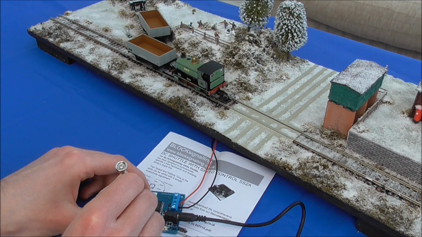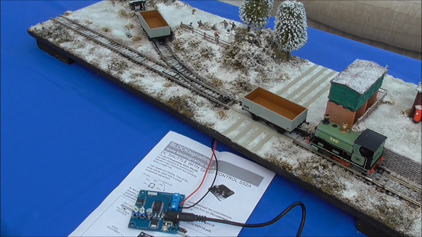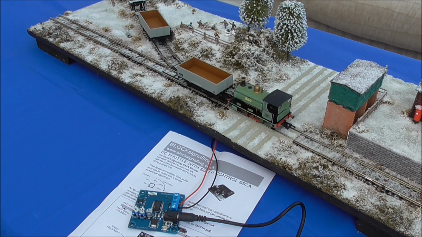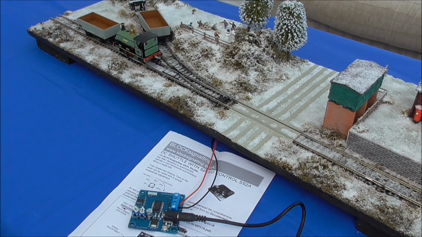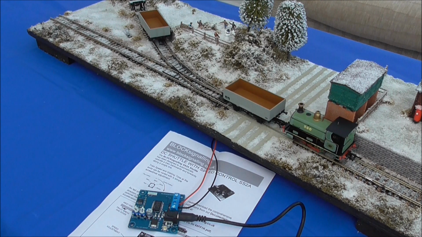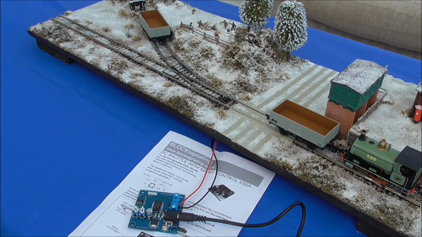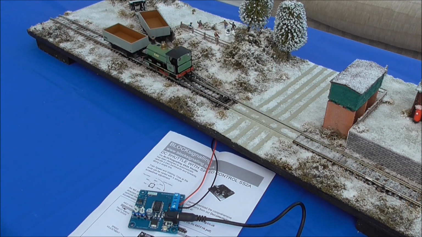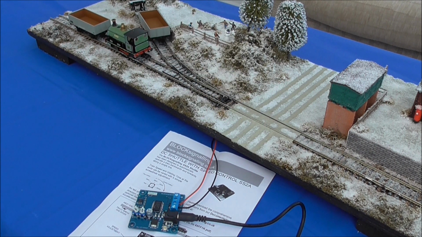And in theory, there we go. Now the engine has stopped, and that has nothing to do with me, and in theory, would you look at that? There we go, and again, I didn't do anything. And now hopefully, there we go. And you can see the engine is completely shuttling backwards and forwards of its own accord on the layout. Really is quite amazing. So there we go.